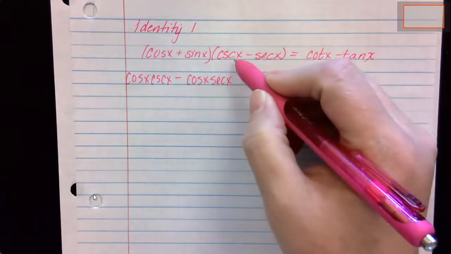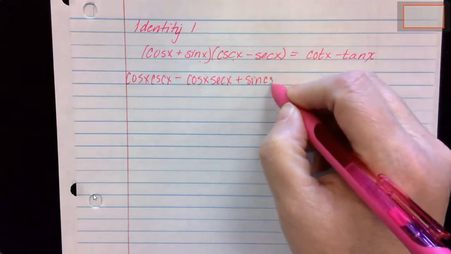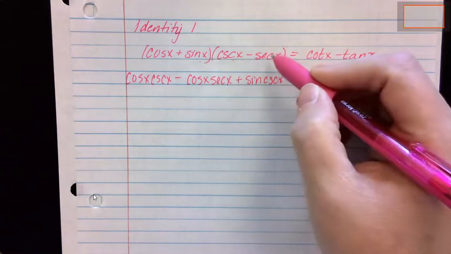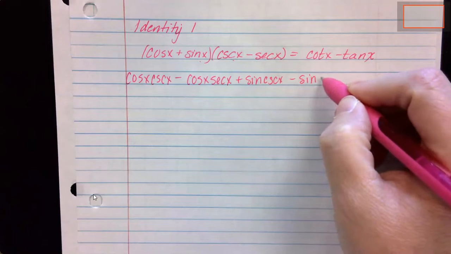Then I'd have sine times cosecant, so that's plus sine times cosecant. Then I'd have sine times secant, so that would be minus sine times secant.